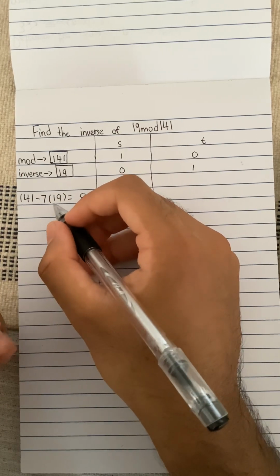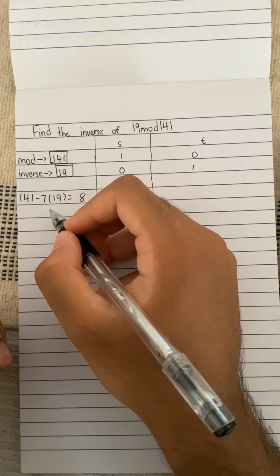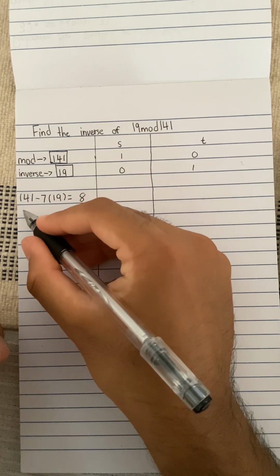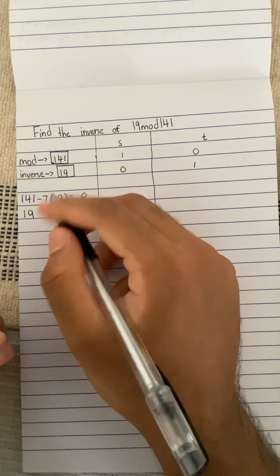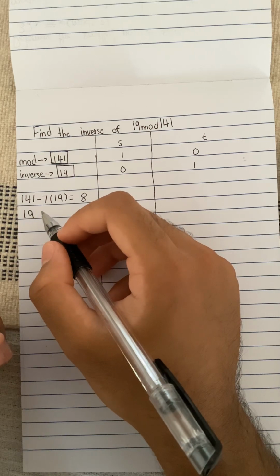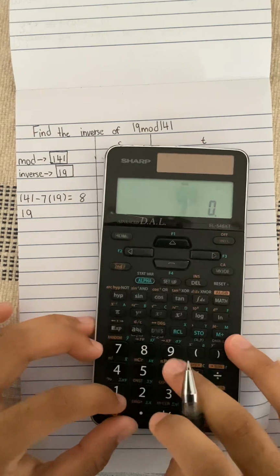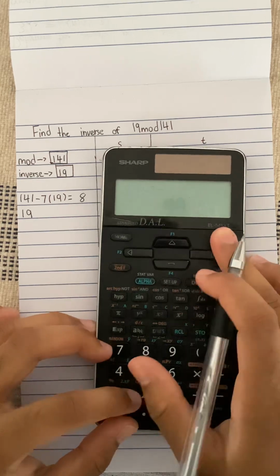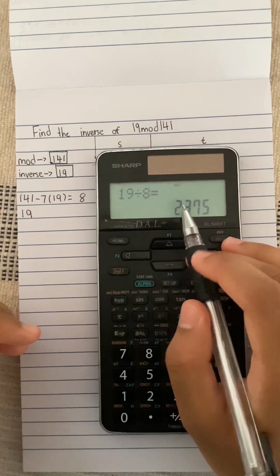Next, what you want to do is take the inverse, put it as a first number, and then you want to have it divided by 8. So we know that 19 divided by 8 as a whole number should give you 2, which we write as -2.